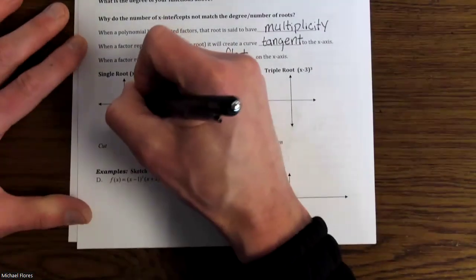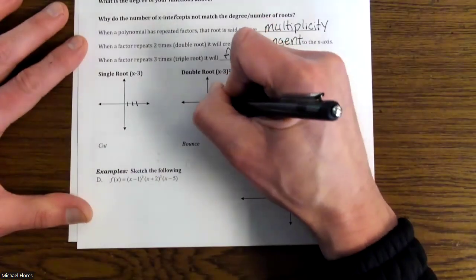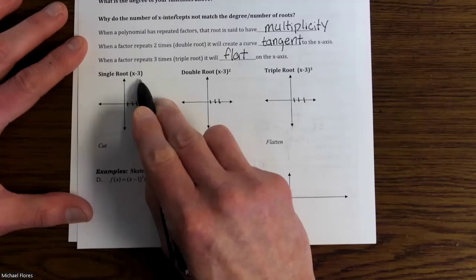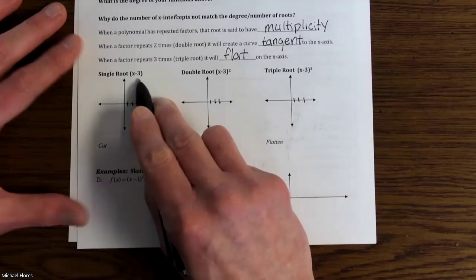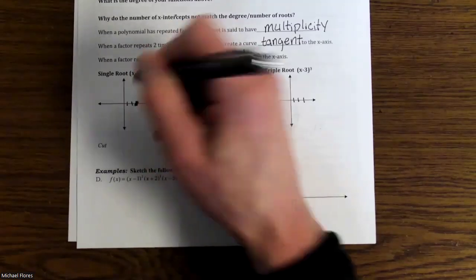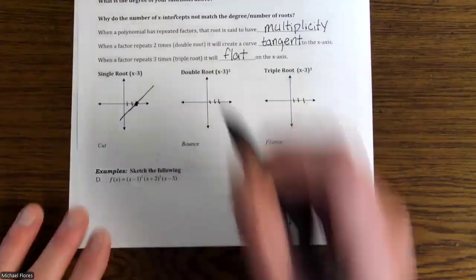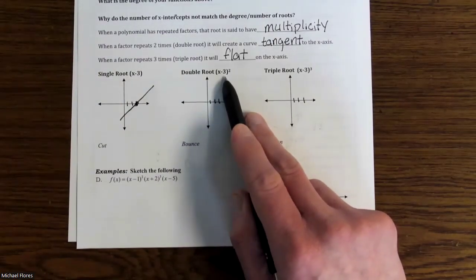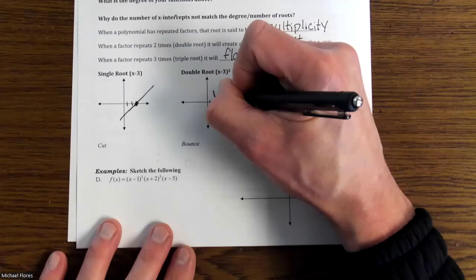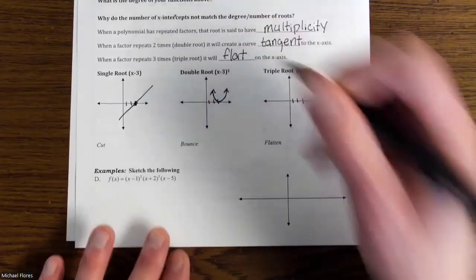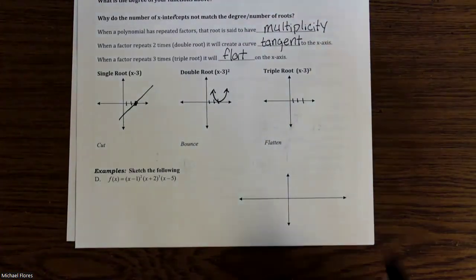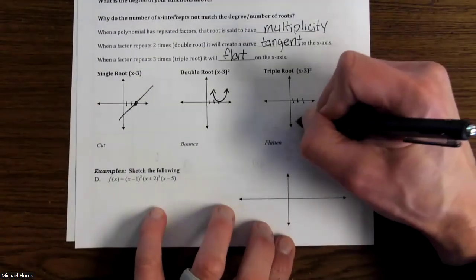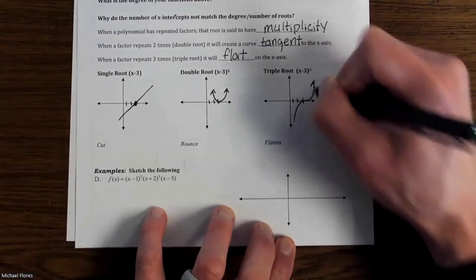And then here, what they wanted you to do is just have some sort of idea of what this could look like. Here, a single root, x minus 3. We can tell by looking at the factor that we're going to have an x-intercept at 3, and our graph should be cutting through that point. Here, we also have an x-intercept at +3, but since it's being squared, it will bounce at that point. Here, we still have an x-intercept at +3, but our graph, when it gets there, should flatten.